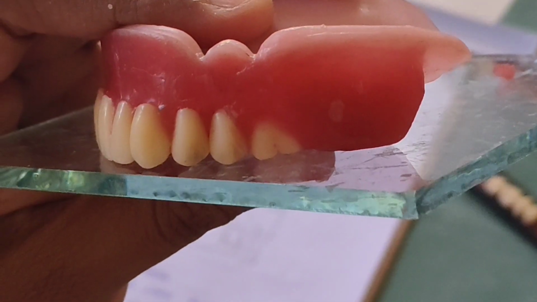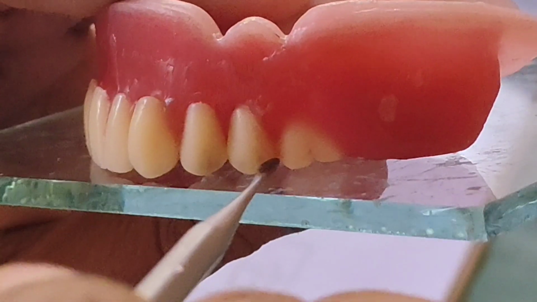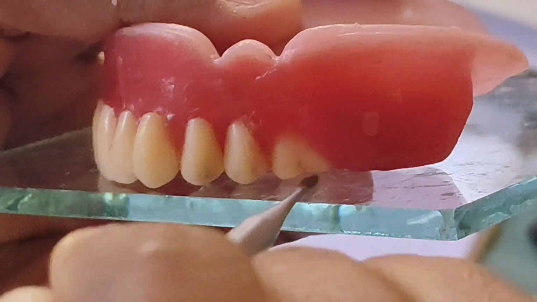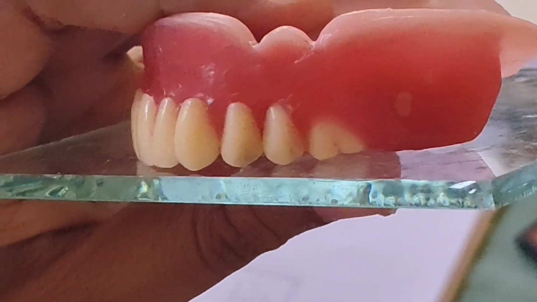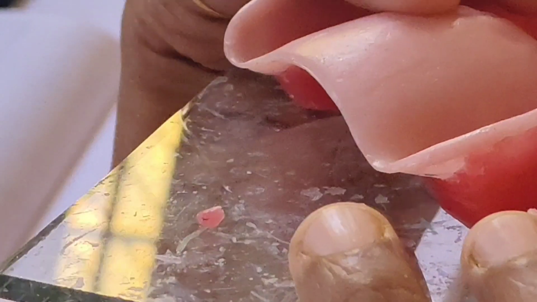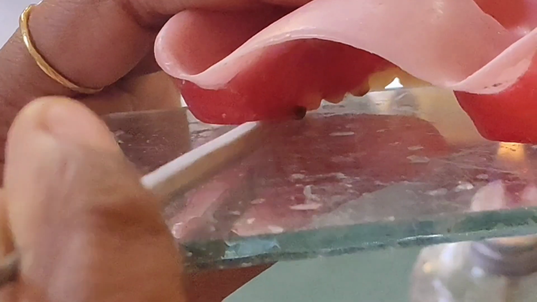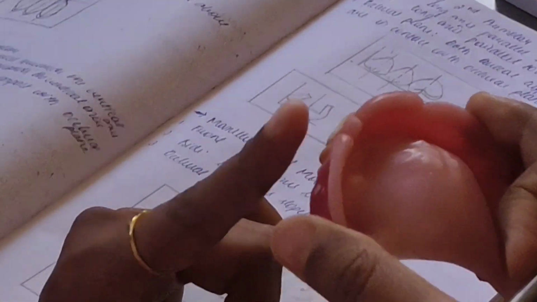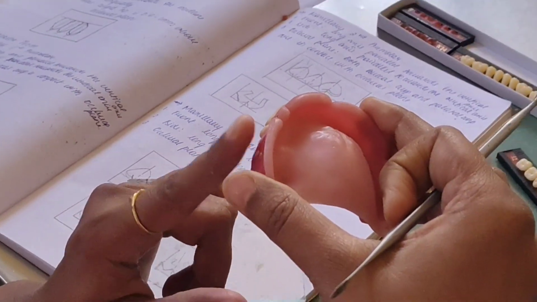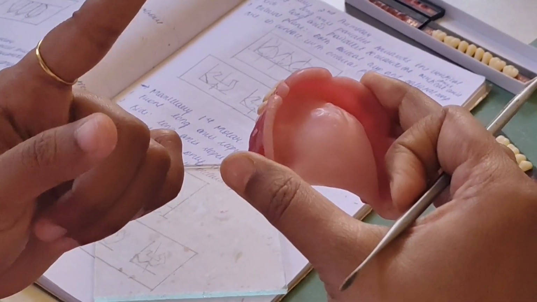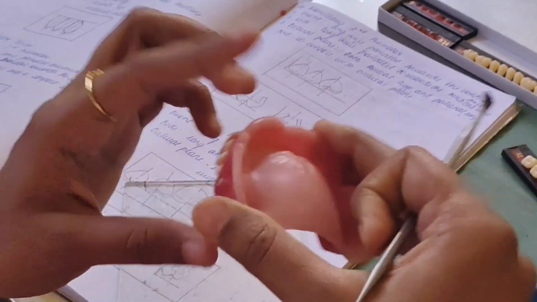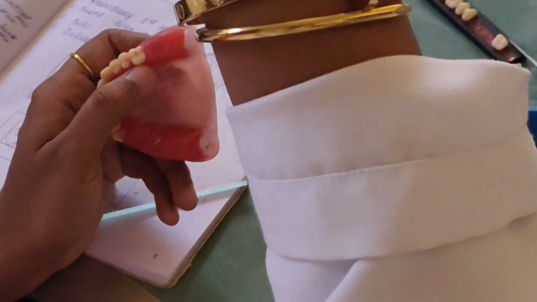Buccal cusps are a little above. In that also, the mesiopalatal cusp is touching the glass plate. If we see from behind, I'll show you again later also. See from behind, this mesiopalatal cusp is touching the glass plate, this cusp. Molars again straight, but this first molar towards the mesial side will be tilted like this. First molar relation only is very important. Towards mesial it will be tilted.